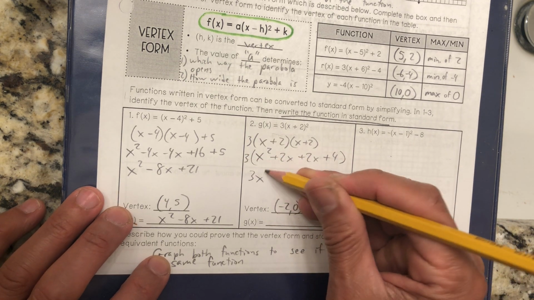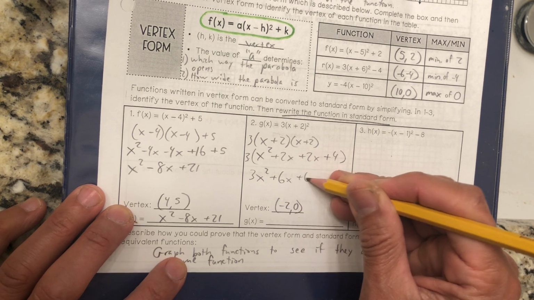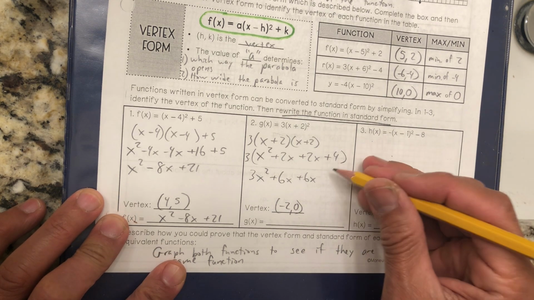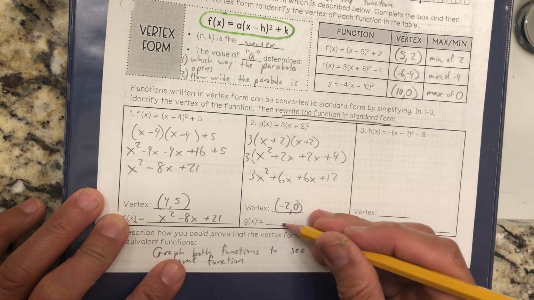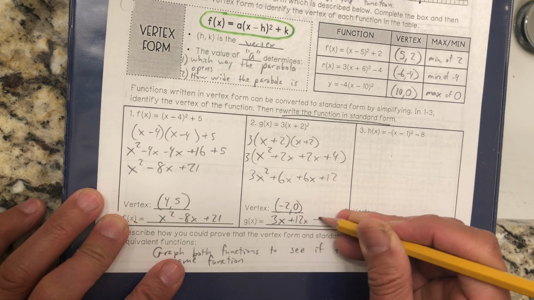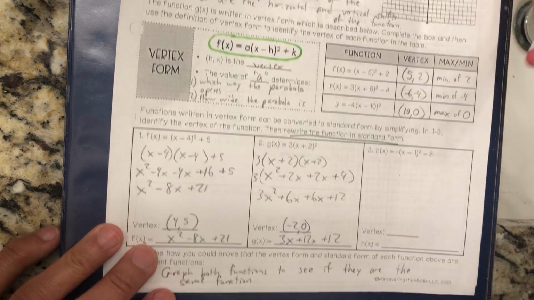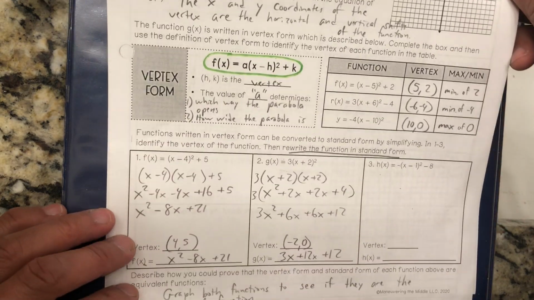And we get 3x squared plus 6x plus 6x plus 12. And we get here finally 3x squared plus 12x plus 12. Okay, so I've done all but one question right here on the first side. And let me do a little bit more on the second side.